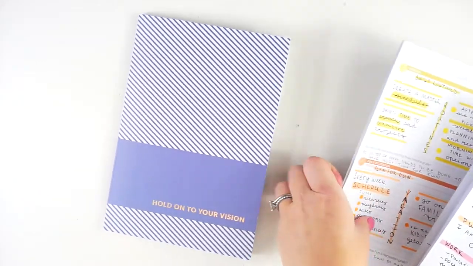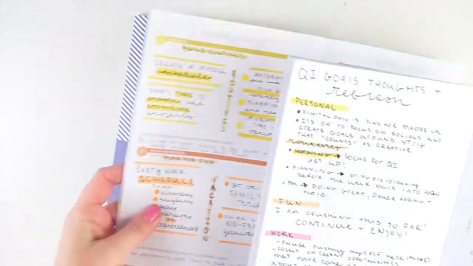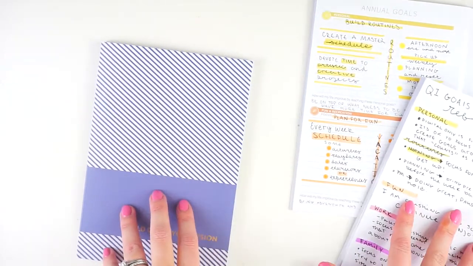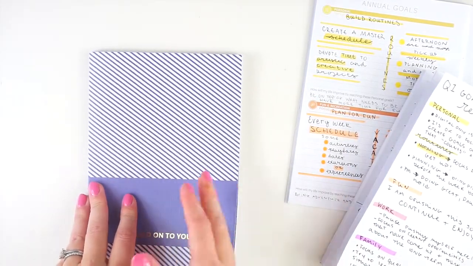So I'm going to keep these two off on the side so that I can use these on a category by category basis to go through my goals and set my goals for April. And then I'll probably keep doing that, assuming that it's working, as I go through each of the months here.